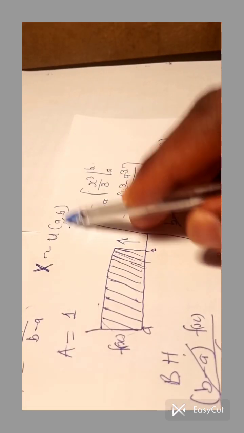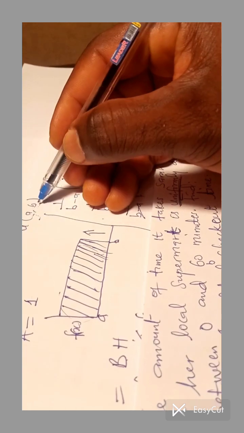Notice that the uniform distribution, like I said before, is distributed between A and B. Here, we have 0 and 60 minutes, with 0 being A and 60 being B. They are asking us to find Sarah's expected checkout time.